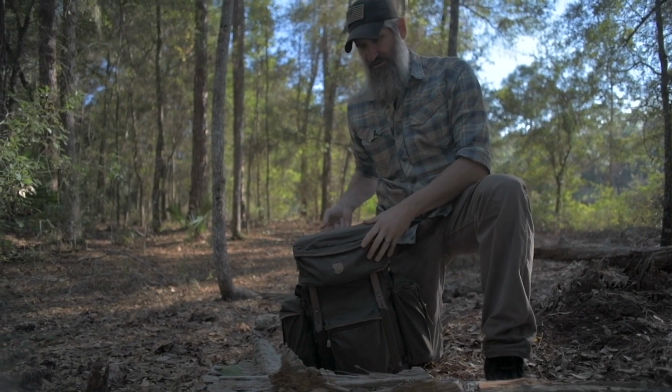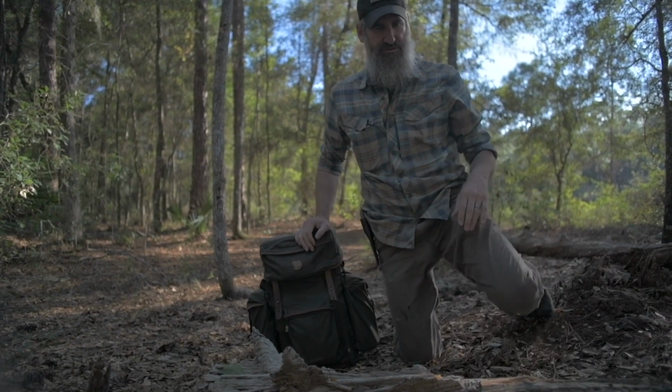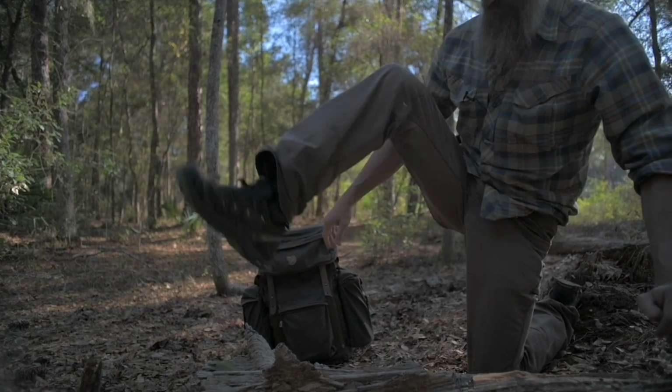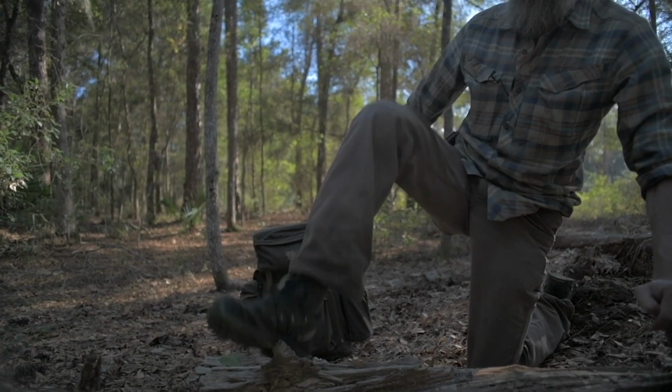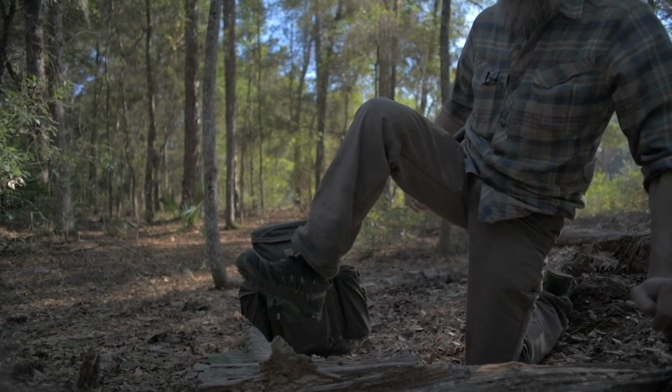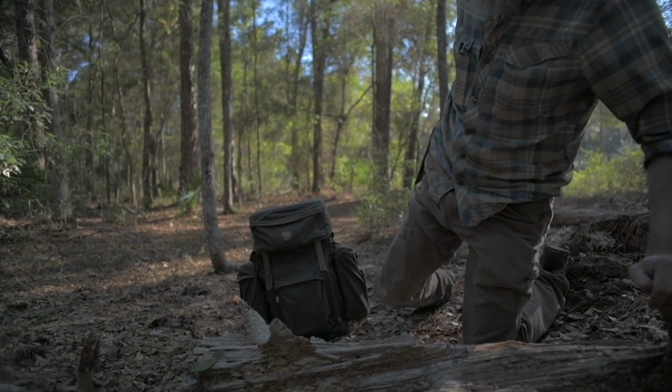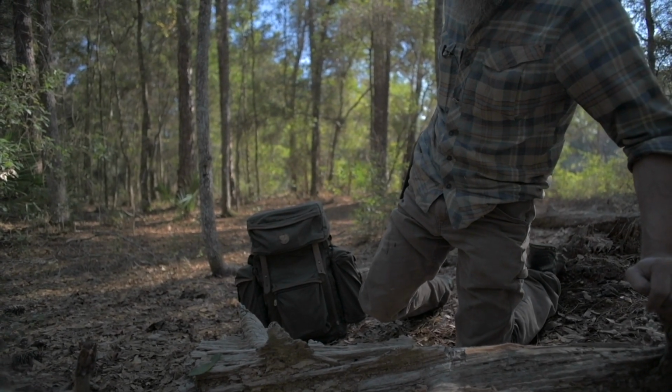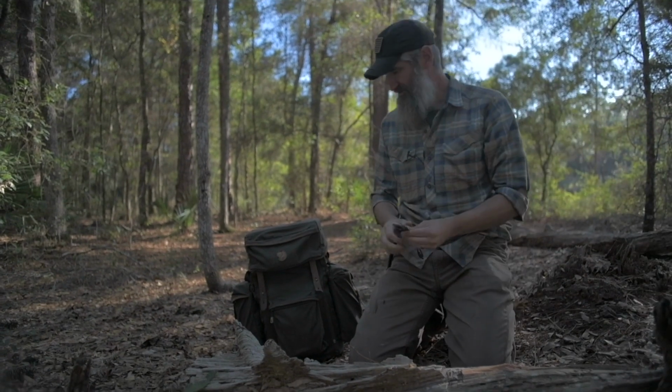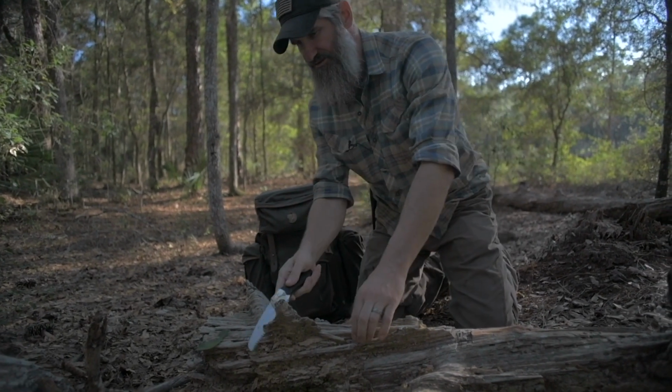So a couple things that you can do. You can break off one of the cores and take a look at that. Well, that is solid. This is going to be a good one. Let me get my saw. That is solid. Let's cut this one here.